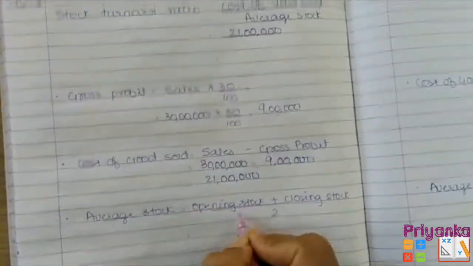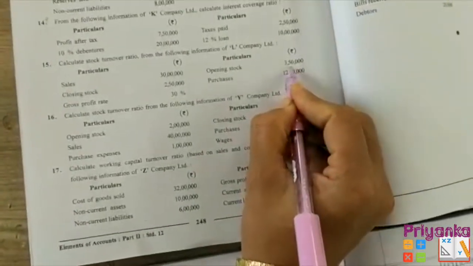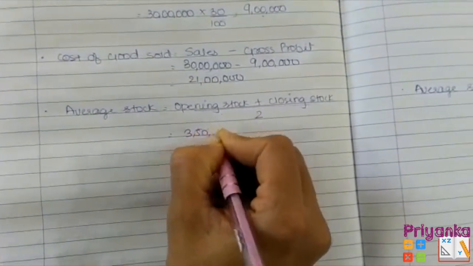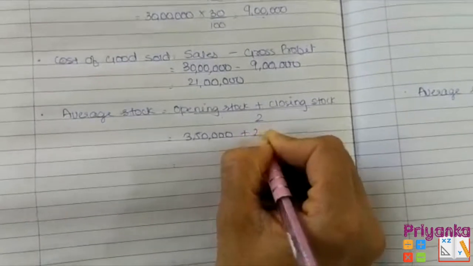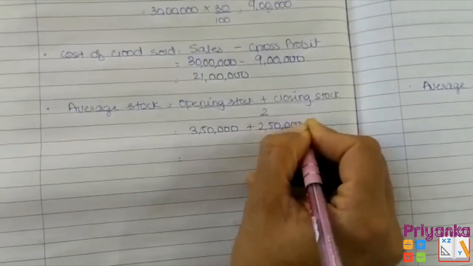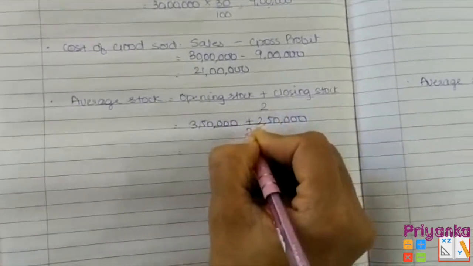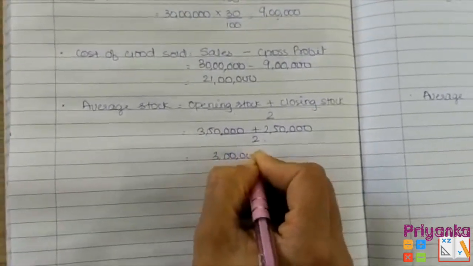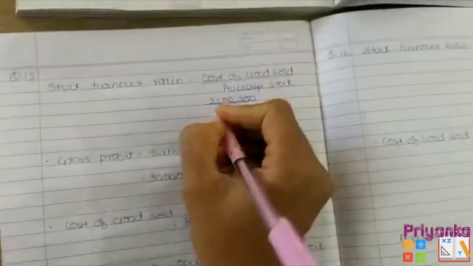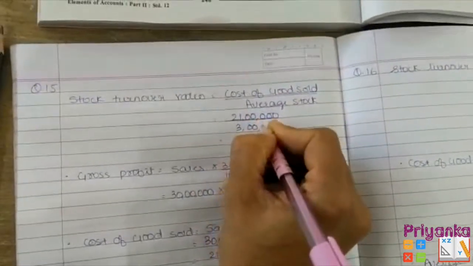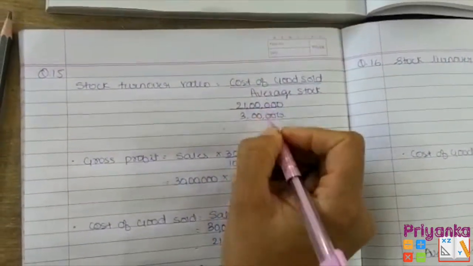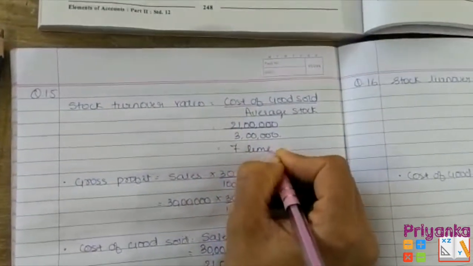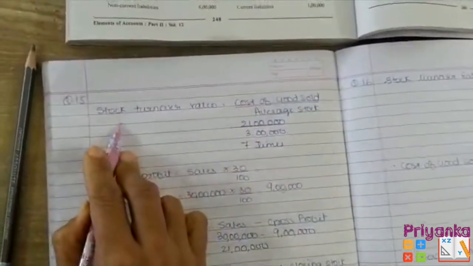For average stock, here we have the information 3,50,000 and 2,50,000. 3,50,000 for opening stock plus 2,50,000 for closing stock divided by 2. So here we will get 3 lakh. Take this 3 lakh as the average stock for the formula. After you calculate, you will get 7 times turnover for the stock turnover.